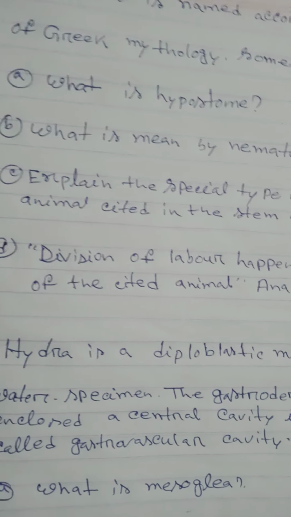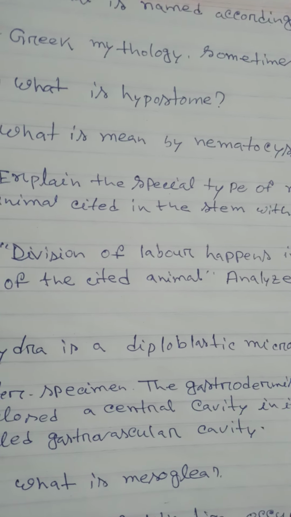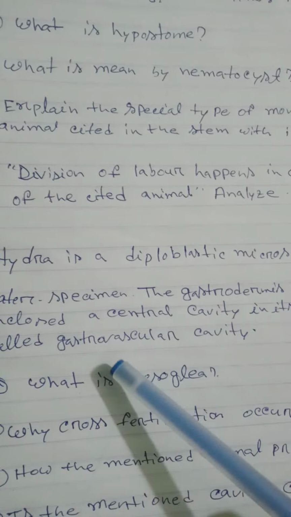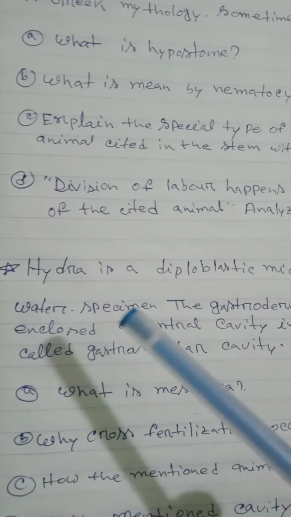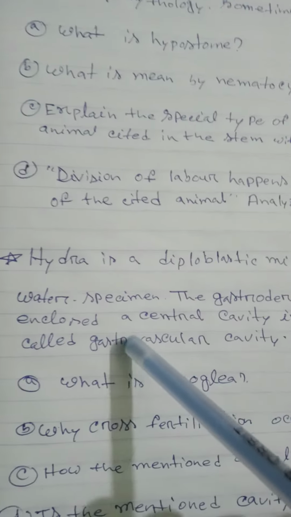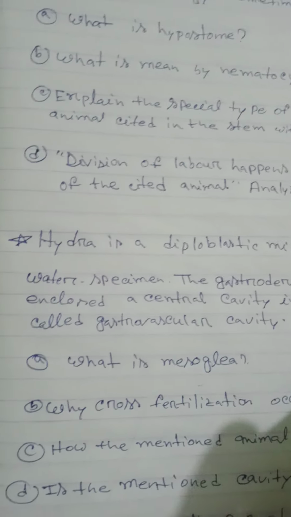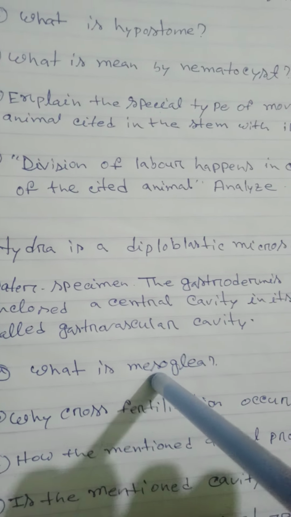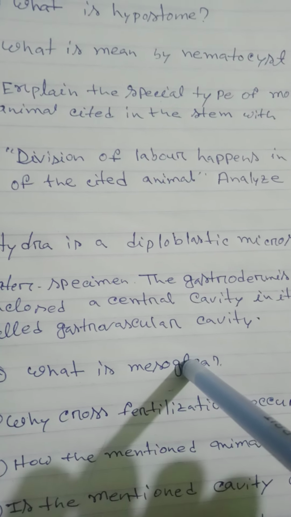Now we discuss another CQ. This is: Hydra is a diploblastic microscopic freshwater specimen, and the gastrodermis of the Hydra encloses a central cavity in its body called the gastrovascular cavity. So first of all, what is mesoglea?